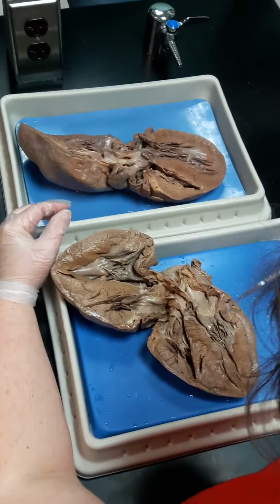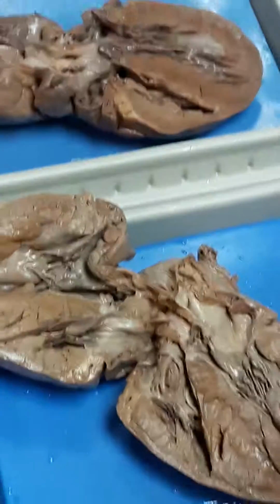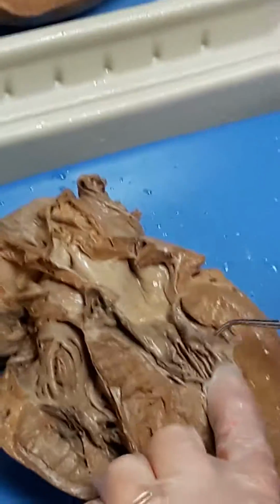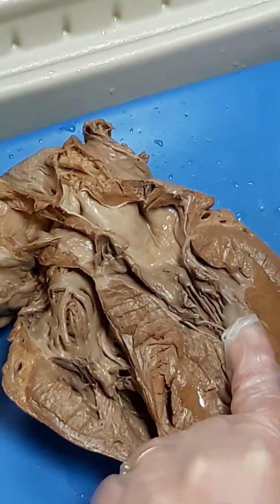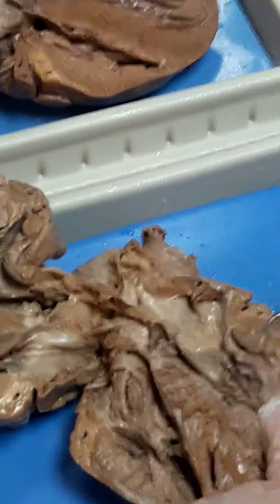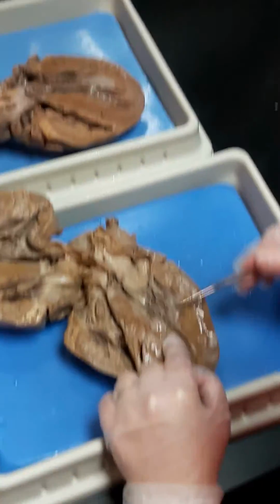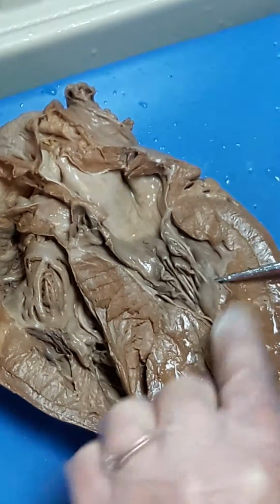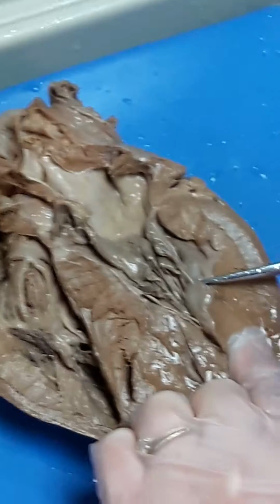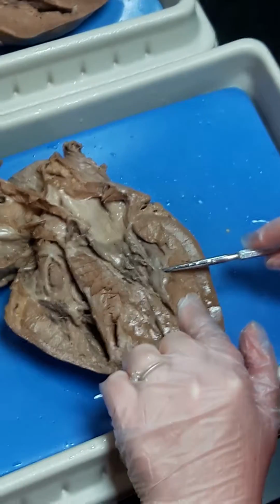Oh, I didn't do the chordae tendineae and the papillary muscles. The chordae tendineae are these strings that are attached to both the tricuspid and the bicuspid. They come down and are attached to these muscles that are kind of finger-like, and those are the papillary muscles. So they attach the chordae tendineae to the heart wall.